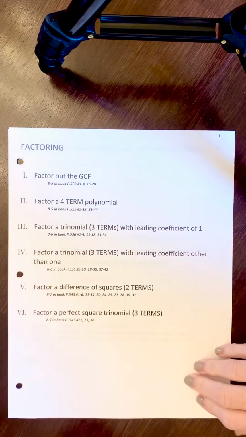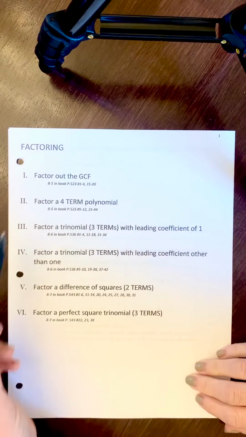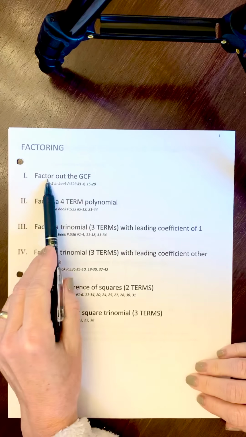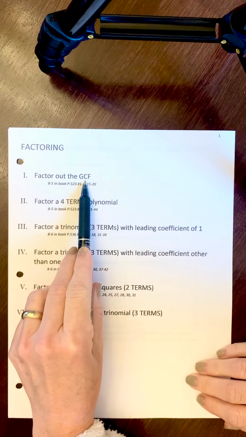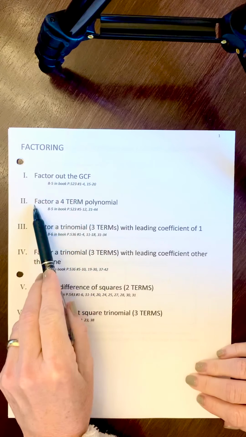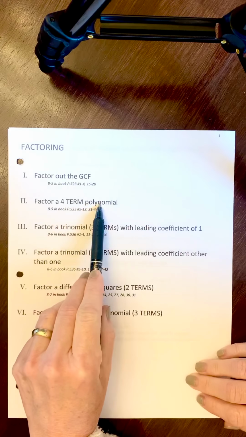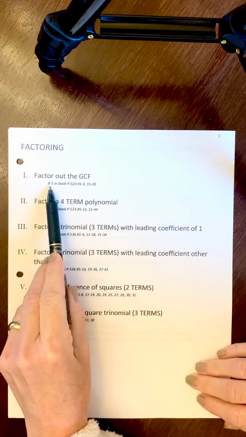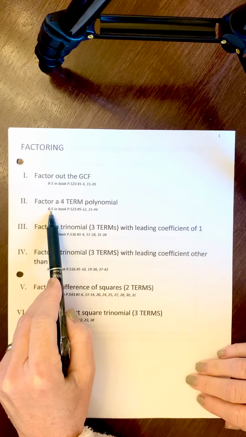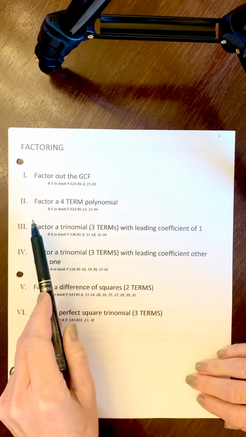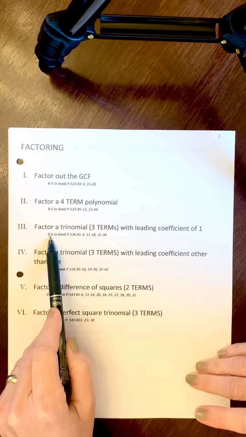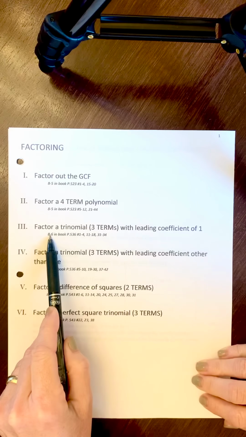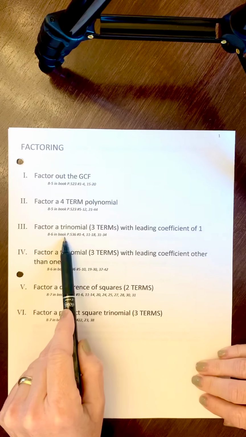Okay, so we're moving on to something new. Let's just review what we've done. First of all, we've looked at factoring out the greatest common factor and then factoring a four-term polynomial. These were from section 8.5 in your book. Now we're moving on to section 8.6, chapter 8, lesson 6 in your book.